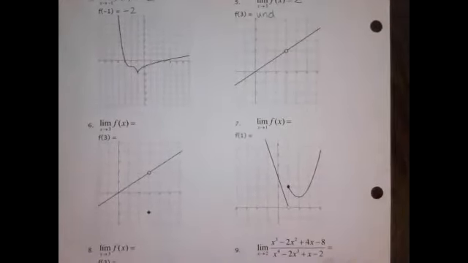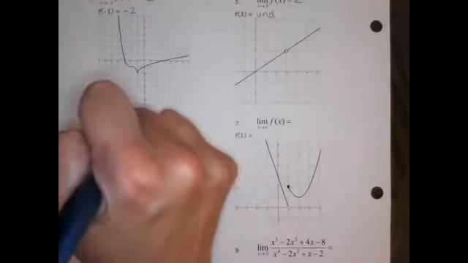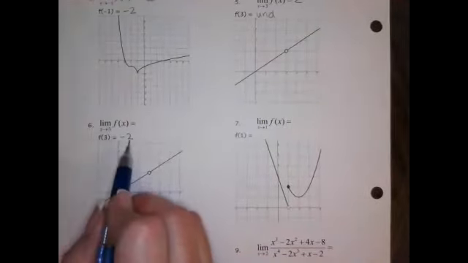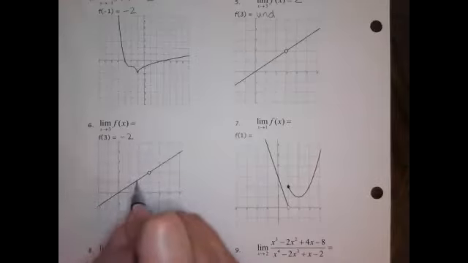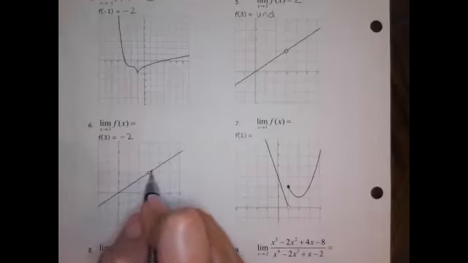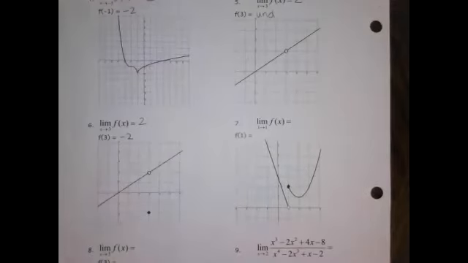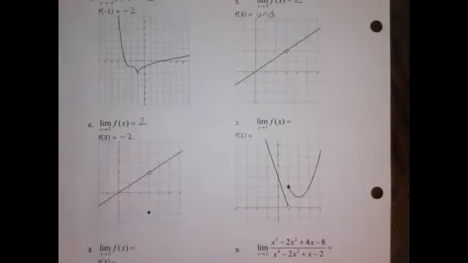All right, this next one's a little bit strange. It's got this hole, but the point is down here. So when we find f of 3, it is defined at 3. It's -2 right there. Now, when we think about the limit, though, it is not -2. We care about what's happening on our graph here. And as it's getting really, really close to it, it is getting closer and closer to 2. So the limit would be 2. F of 3 is -2 because that's exactly what's happening at 3. But what's happening around 3 is that it's getting closer and closer to 2.